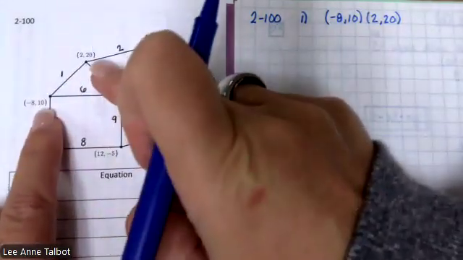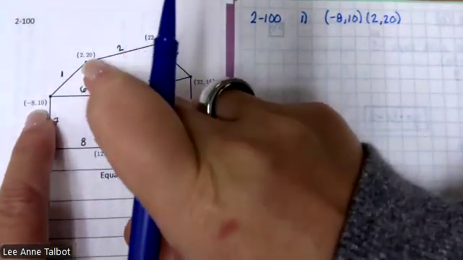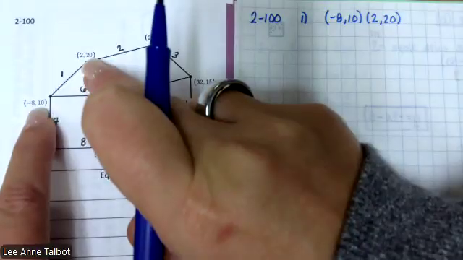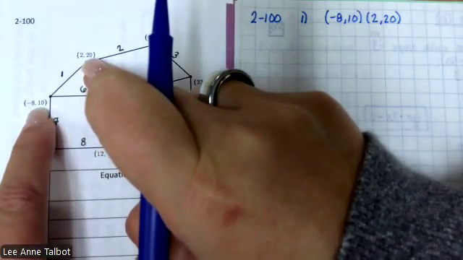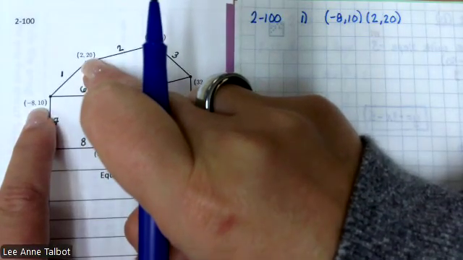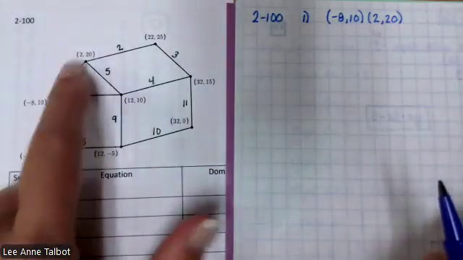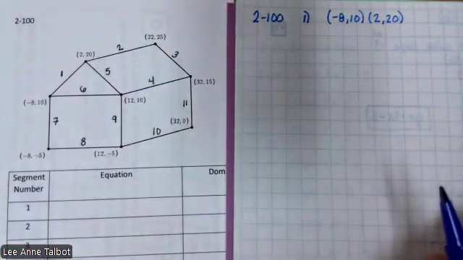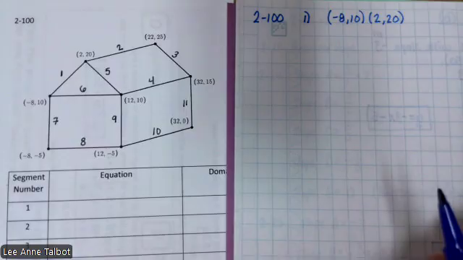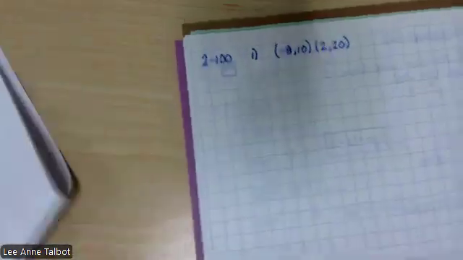The first skill I need you to be able to do is identify that those two coordinates are on both sides of segment 1. Can you tell? Segment 1 has this one and this one. Got it? Okay. All right, so now you can just scooch that over there for a minute.